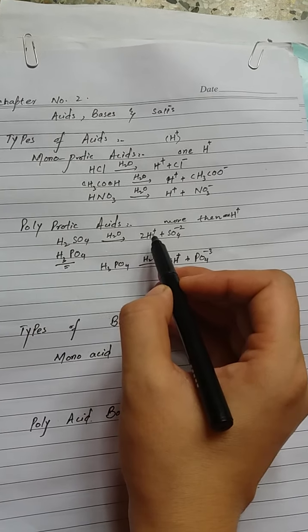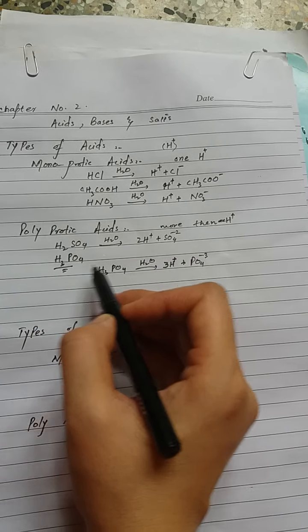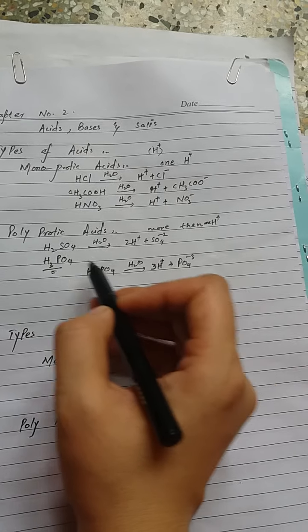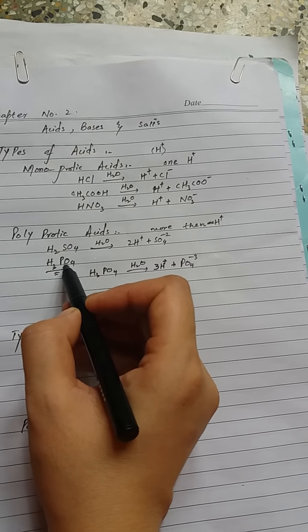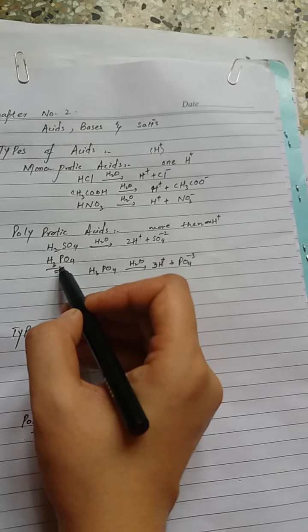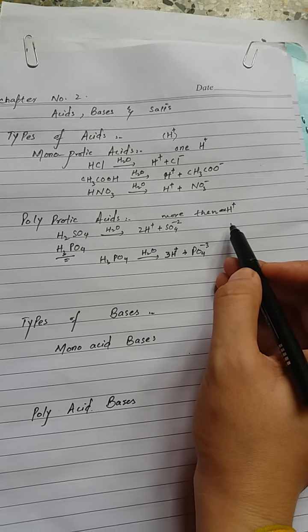Here sulfuric acid produces two protons, so it is known as diprotic acid, and phosphoric acid produces three protons when these acids are added to the water, so H3PO4 is known as triprotic acid. Collectively, H2SO4 and H3PO4 are known as polyprotic acids because they produce more than one proton.